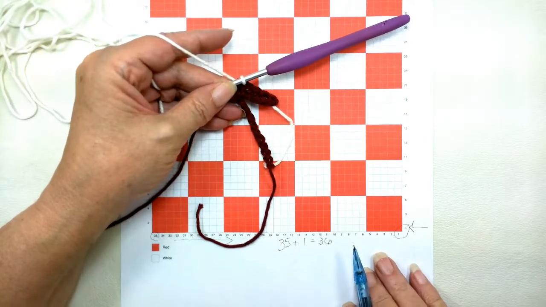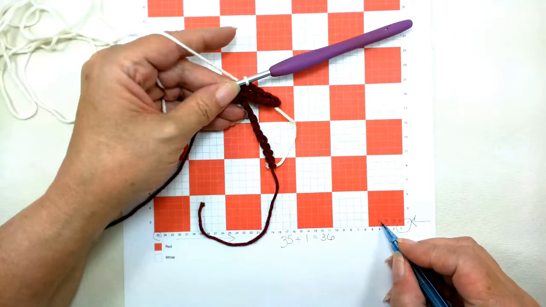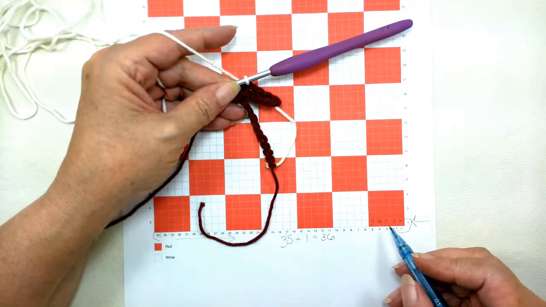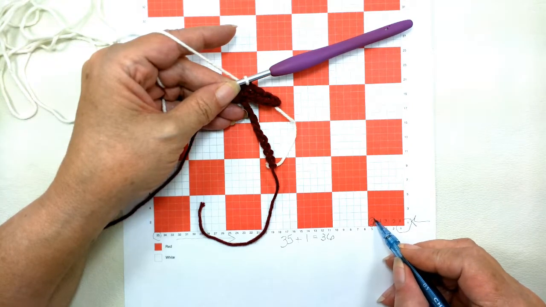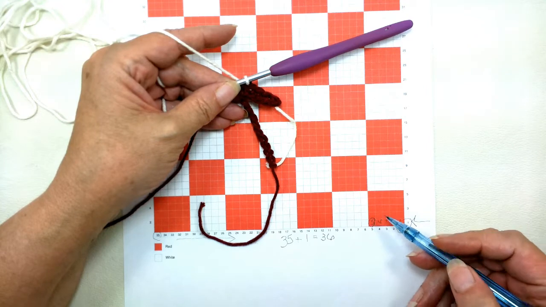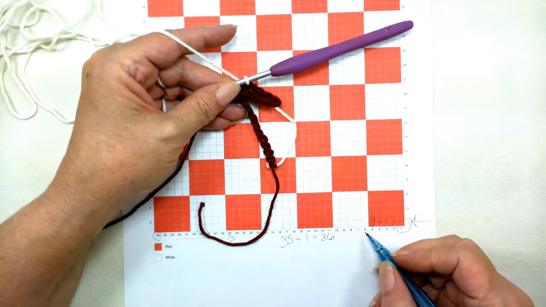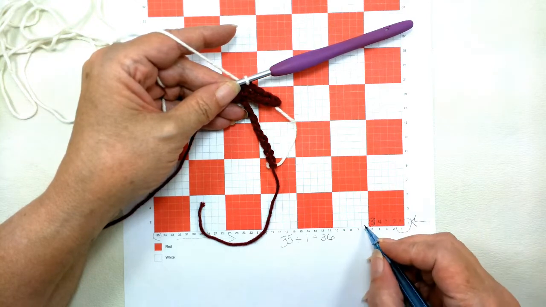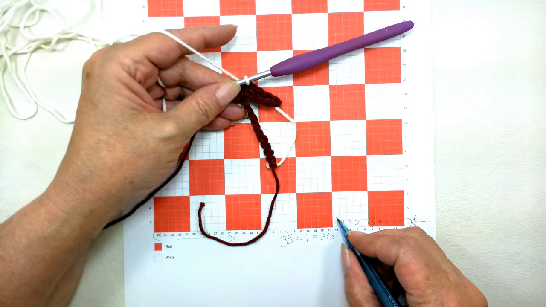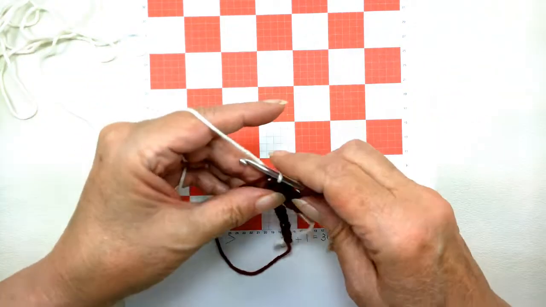So if we're counting, we have 1, 2, 3, 4, 5. And when you're brand new, go ahead and just draw a circle around that number 5 to remind you that that's the stitch that you have to switch. You have to switch colors right here. So now we would be on the white. The reason a checkerboard is so easy is this is 1, 2, 3, 4, 5. And just draw a circle there so you remember that that's the stitch you need to change.